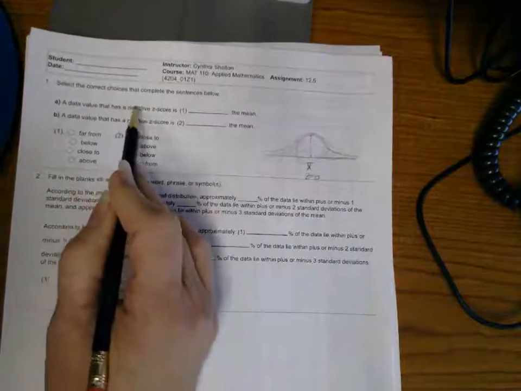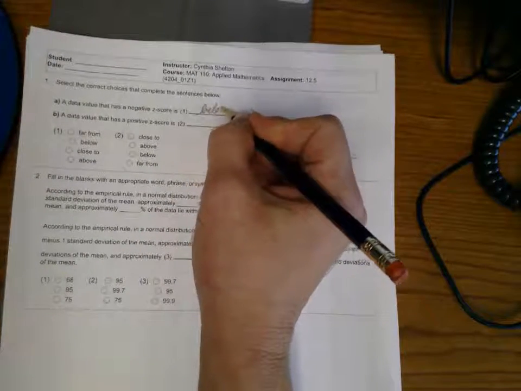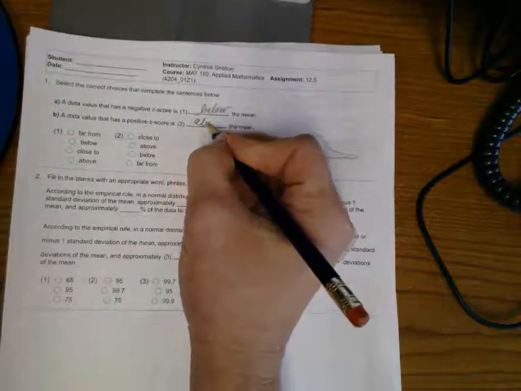A data value that has a negative z-score is below the mean, and a data value that has a positive z-score is above the mean. Next question.